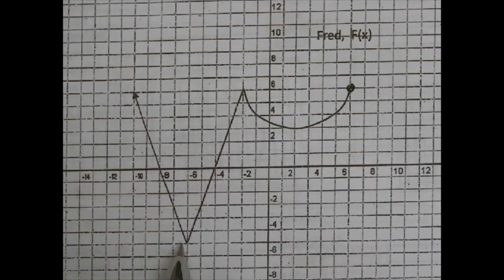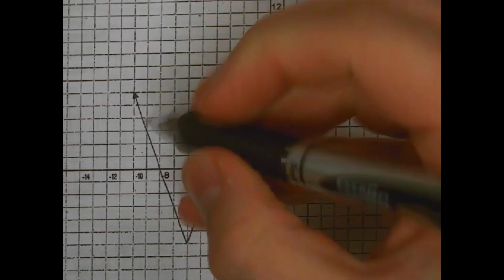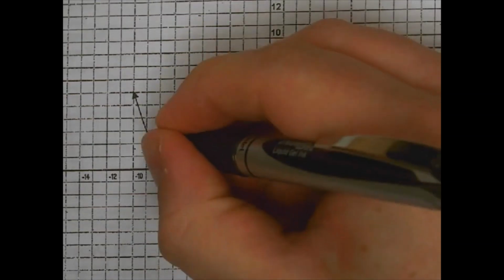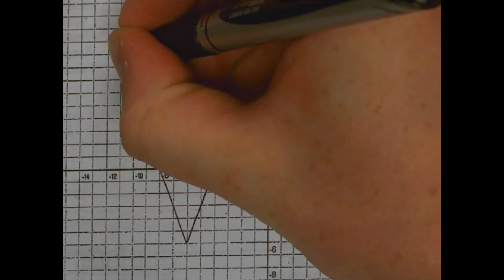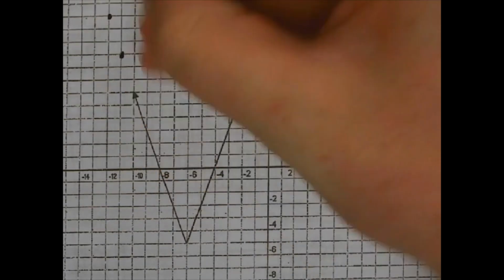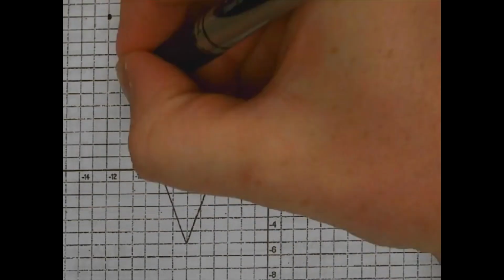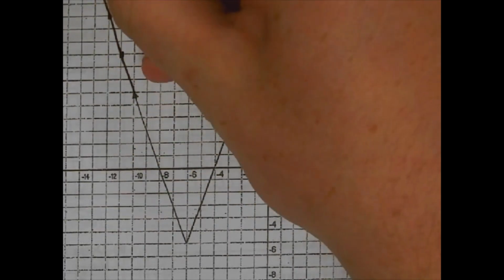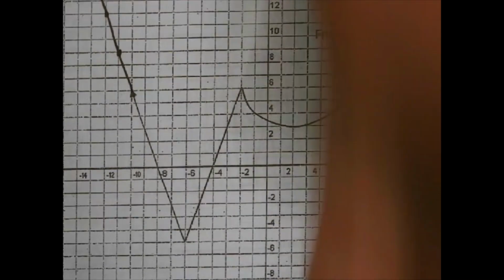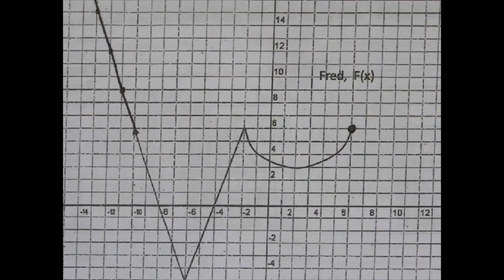Now notice this is a line. So this is a line that has a slope here of 3. So every 3, I'm going to end up going up. So I'm going to map this all the way off the graph only because it has an arrow, which means that it goes on in that direction forever. And I'm going to go ahead and put an arrow so we know that that will go toward negative infinity.